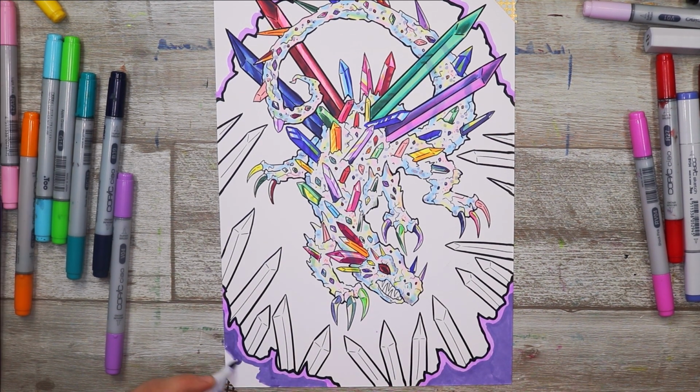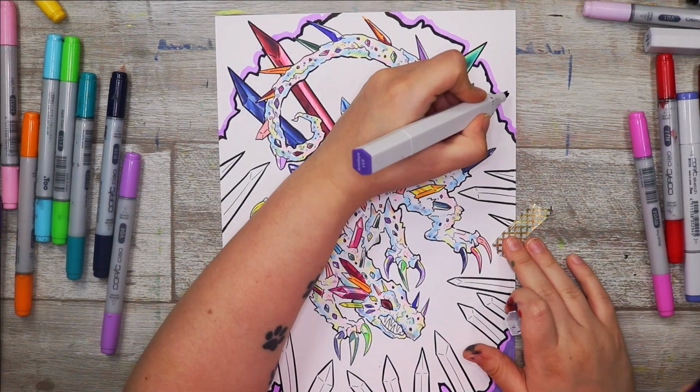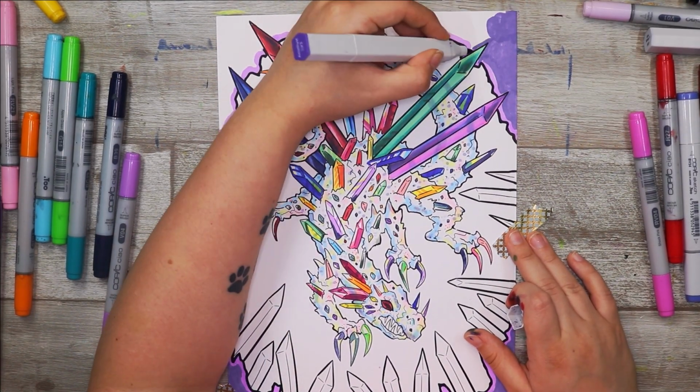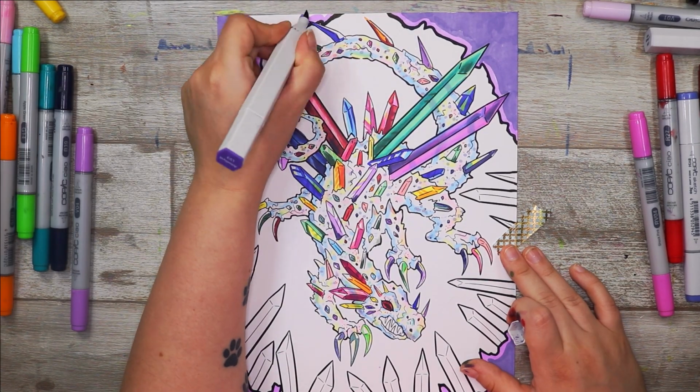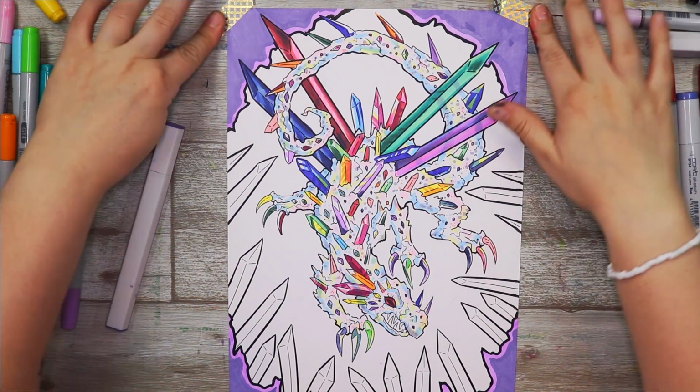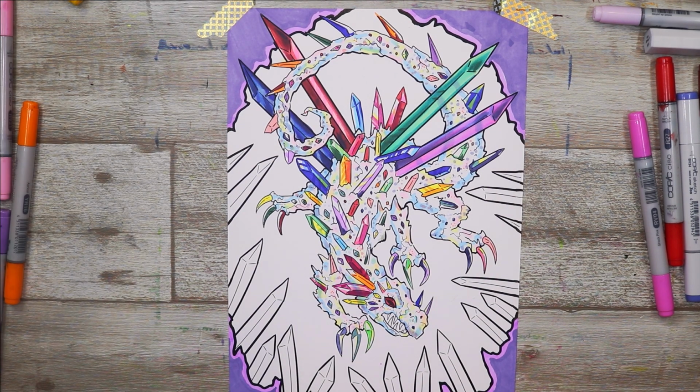So I decided to do a little bit of a border around the outside, which has a purple color. I'm trying to make it a gem border, if that makes sense.